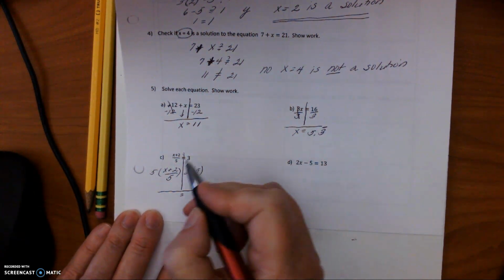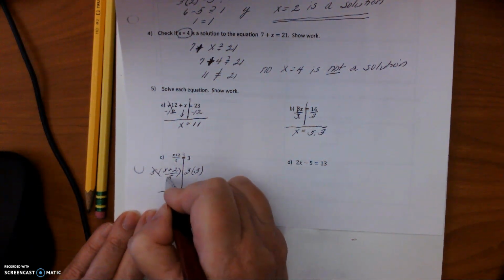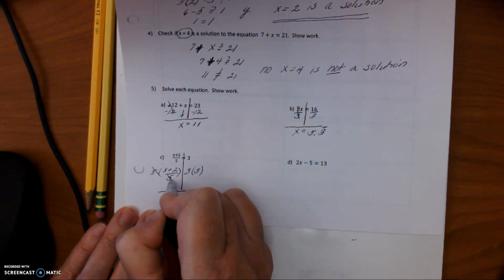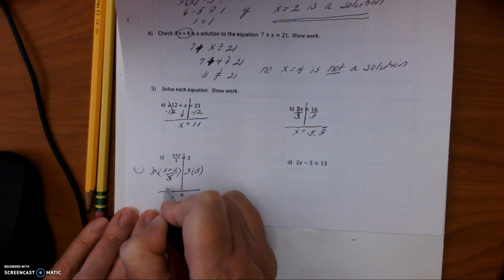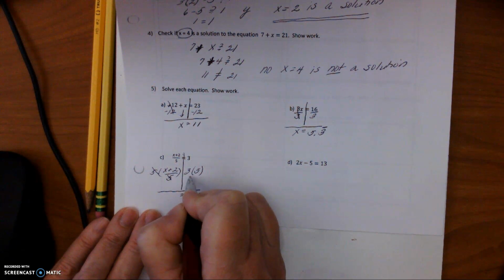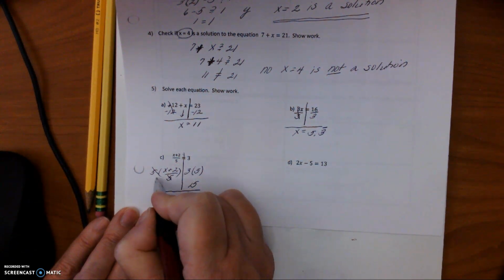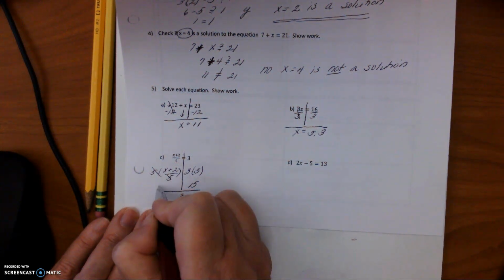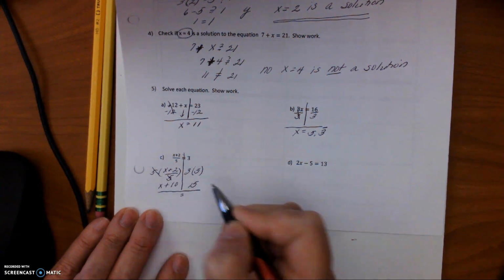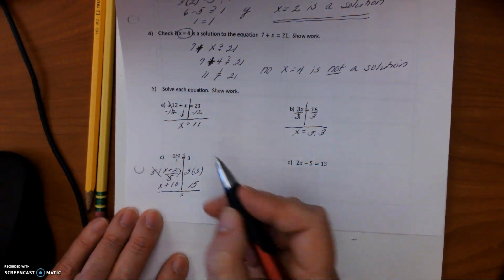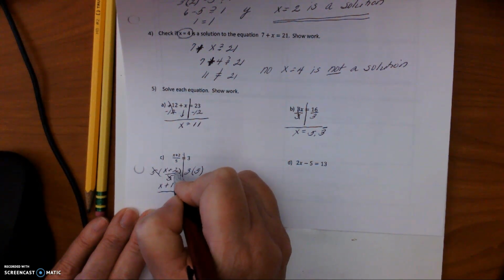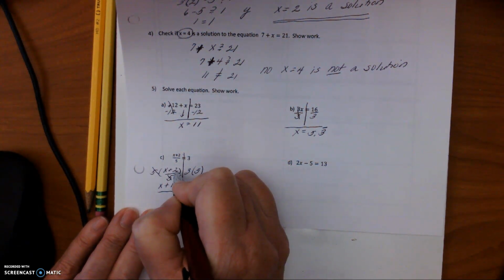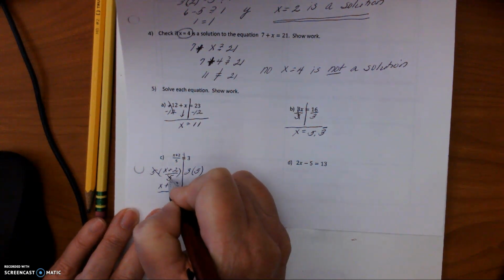Okay, so 5 gets crossed off here, and so we end up with 15, and then we have 5 times x plus 10, okay, because you have to do 5 times x, 5 times 2, and it's divided by 5.